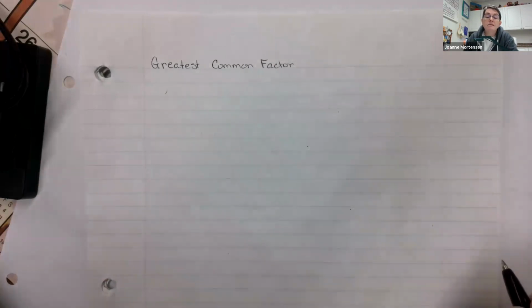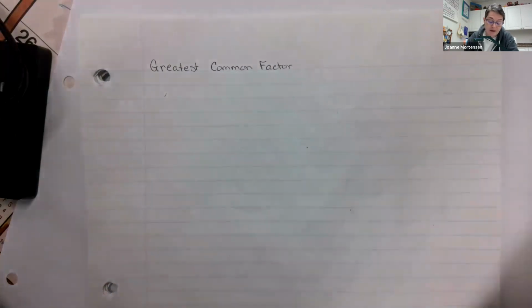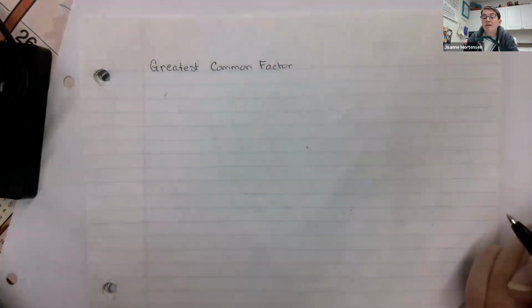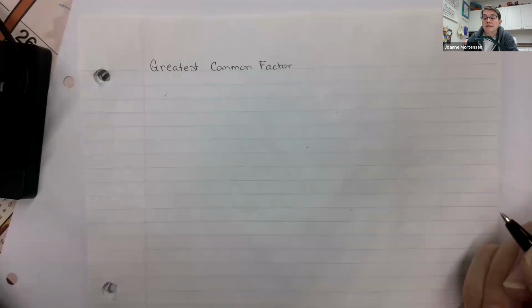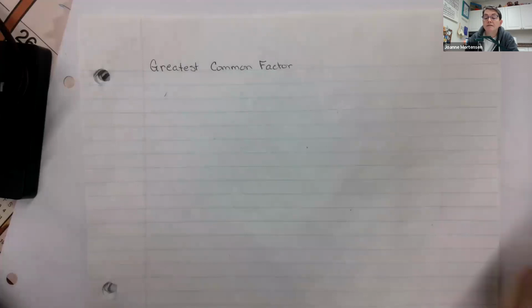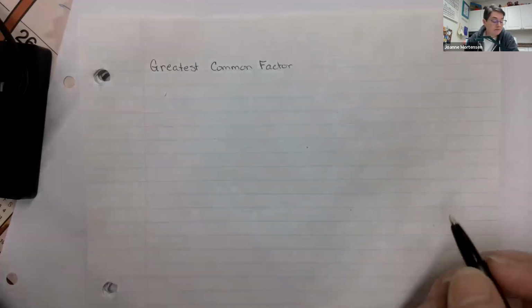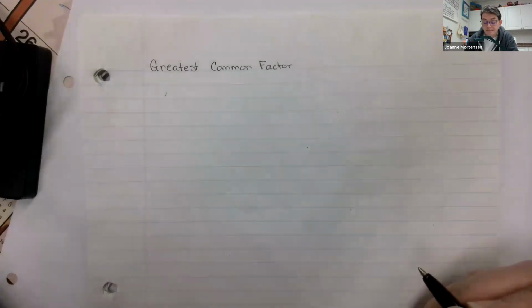Being able to find the greatest common factor, and I have to remember to keep saying greatest because we always want the biggest number because it saves us time, and I'll show you what I mean by that in a little bit. It is going to make this whole factoring section a lot easier. Just trust me. It'll take our numbers from really big to quite small, and that's a good thing. Less likely to make mistakes.